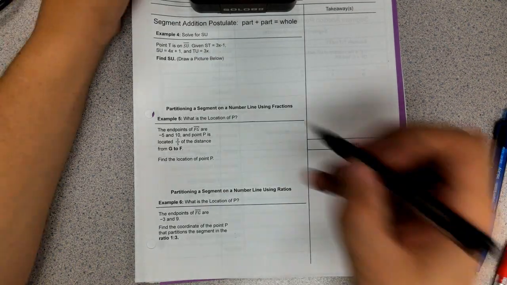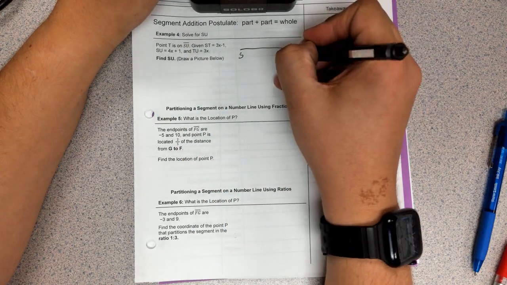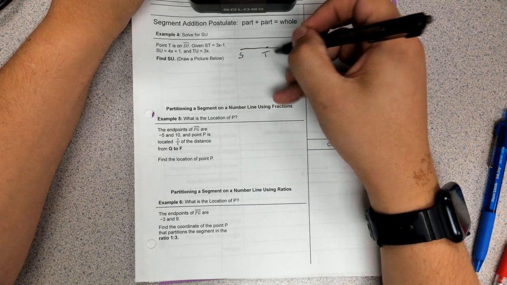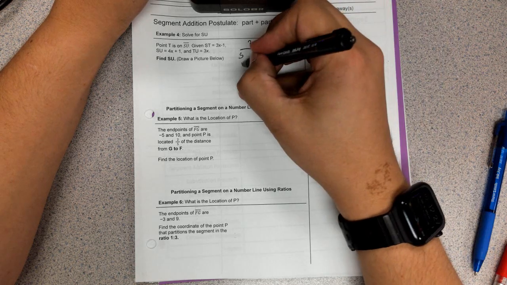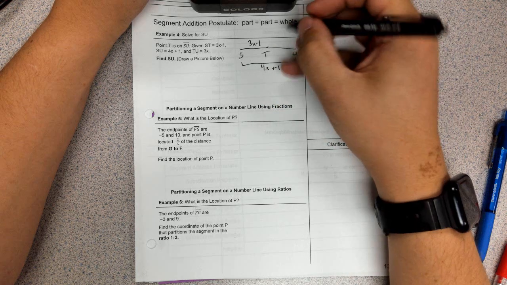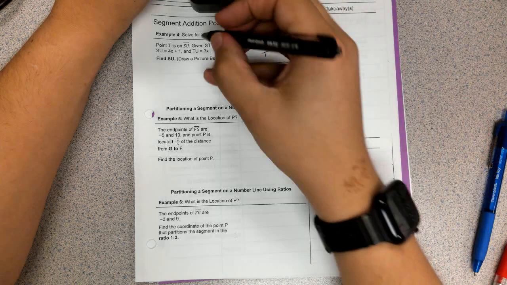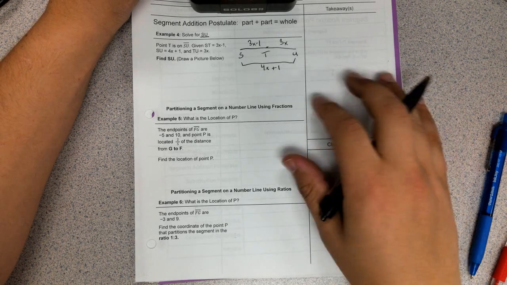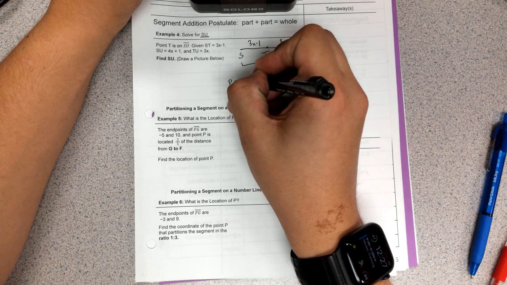Our next one is point T is on SU, so I'm going to draw a picture. I like to draw my picture here. So I have SU, and I know point T is somewhere on here. I'm just going to draw it wherever. It says given ST is 3x minus 1, SU is 4x plus 1, and TU is 3x, we are trying to solve for SU. So this is another one of those where if we get x equals something at the end, we're not done.